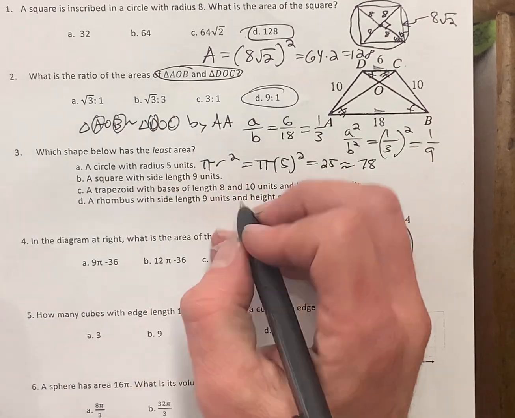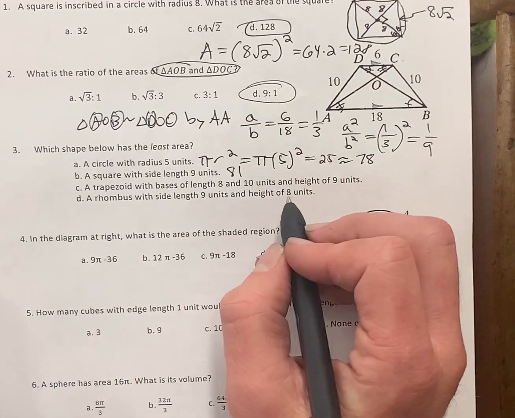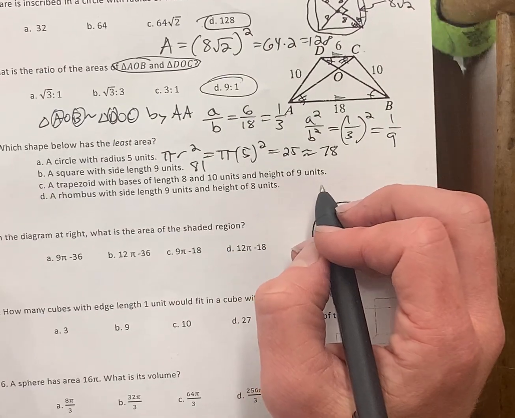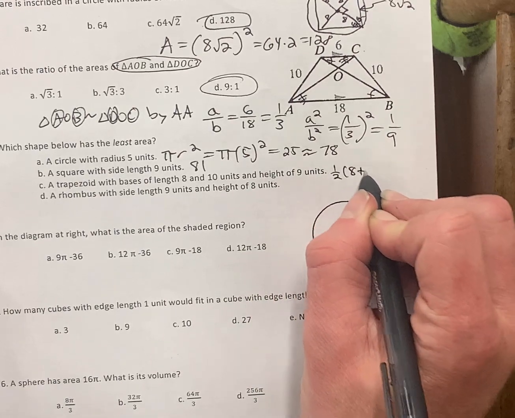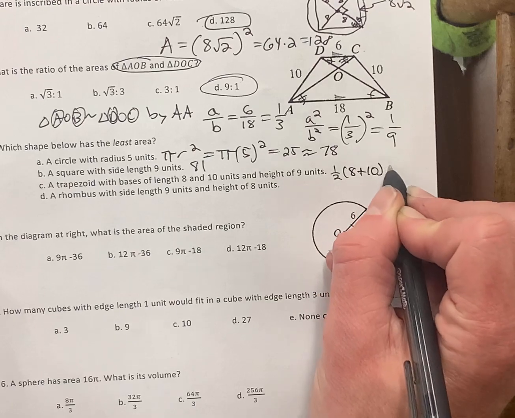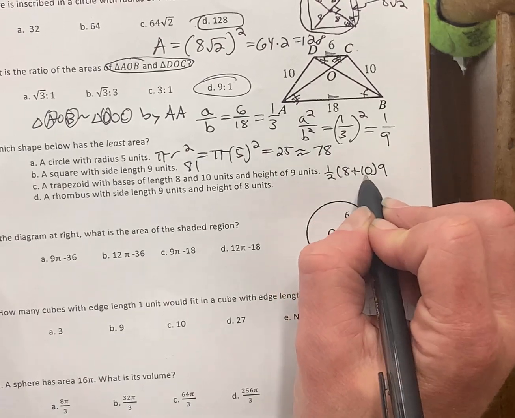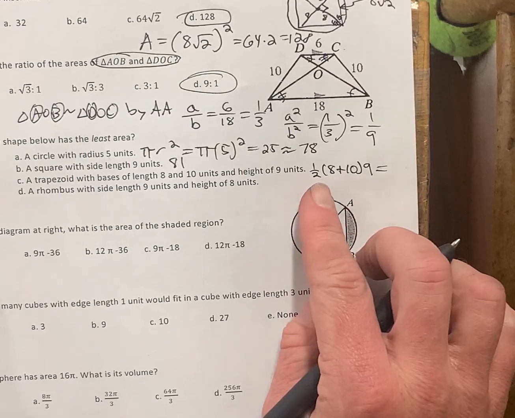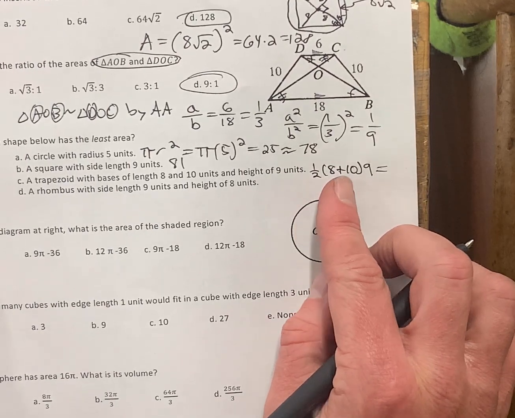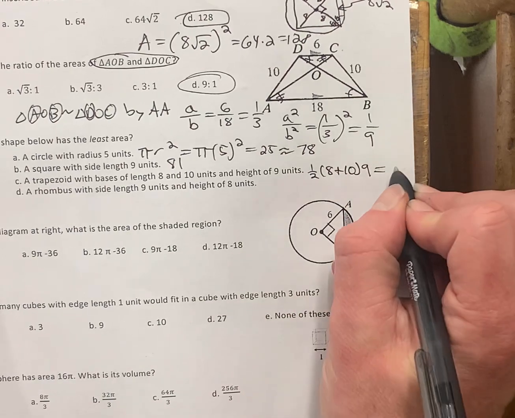Square with the side length 9, well, that's easy. That's 81. Trapezoid with bases of 8 and 10 and height of 9, well, I'm going to do 1/2 times B1, which is 8, plus B2, which is 10, and the height is 9. So 1/2 (B1 plus B2) times H, right? Formula dump, right? That's a big thing in the area and volume unit that we've had here. 18 divided by 2 is 9. 9 times 9 is 81.